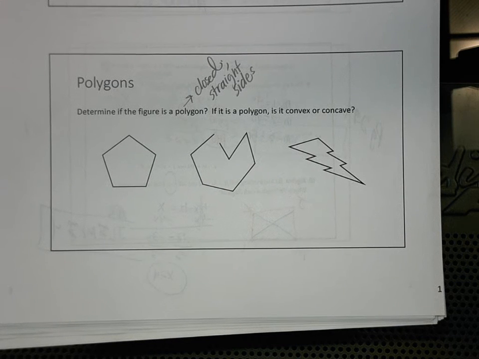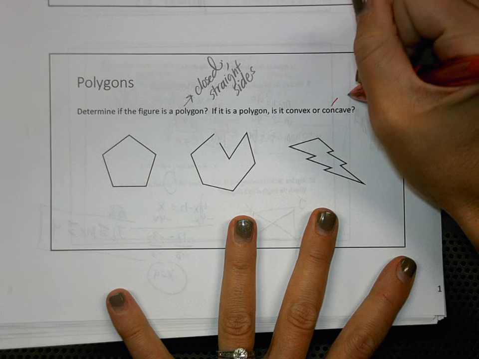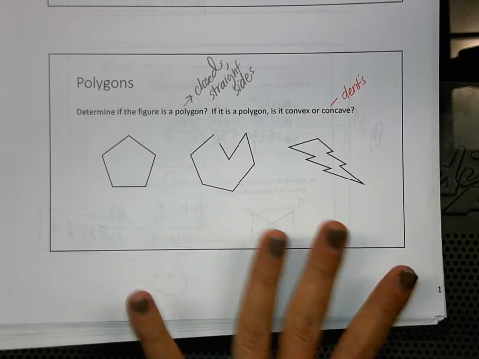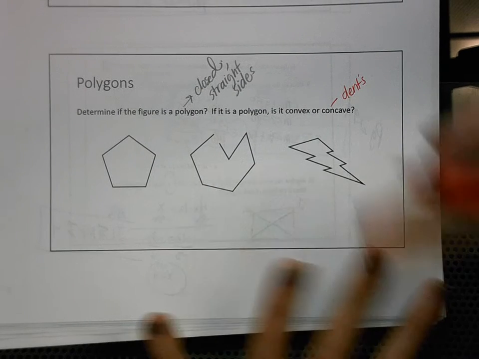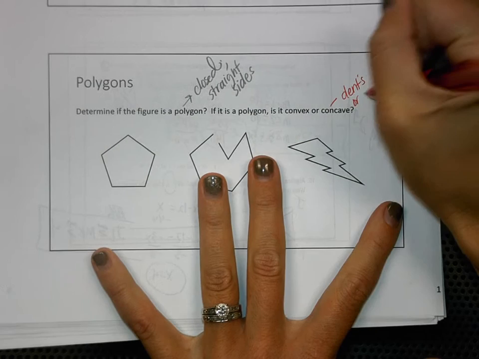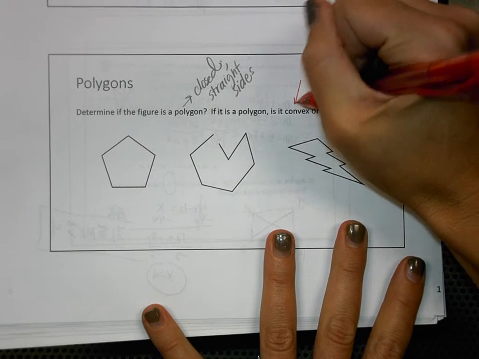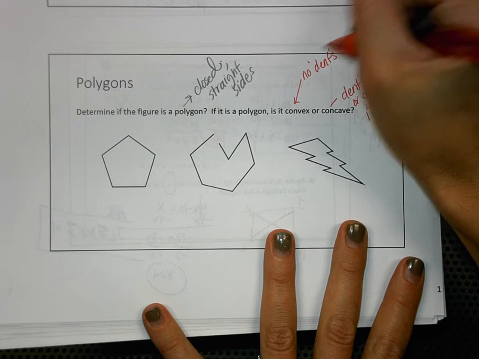I was reading up on it because I wasn't exactly sure how to give you a definition, and they basically said that when you have concave, it has dents, which I think is like what you were saying, Joseph, like where it goes in, okay? So dents or goes in. Where convex, we would basically say no dents.